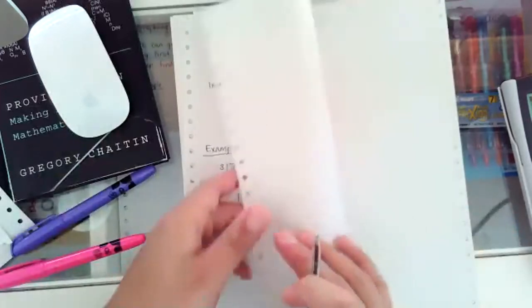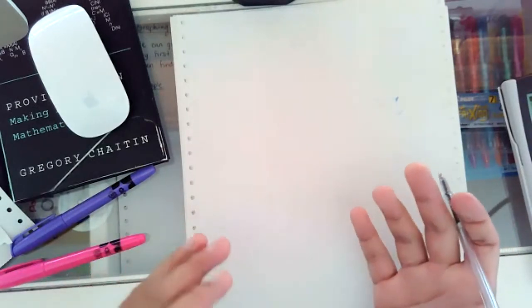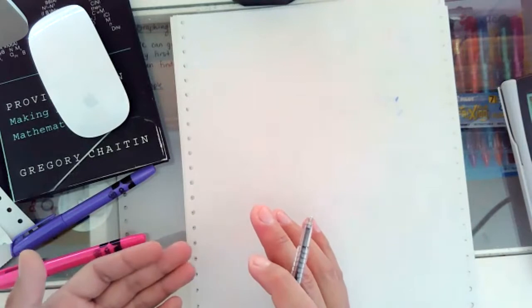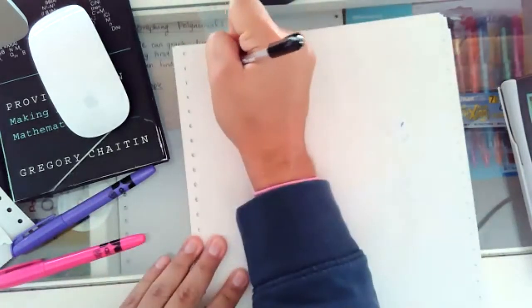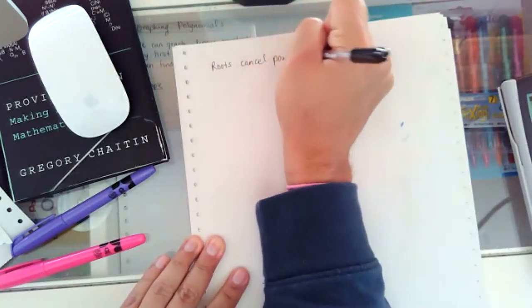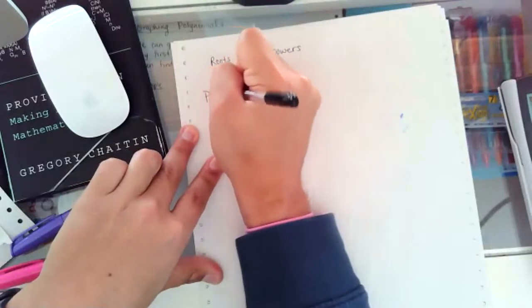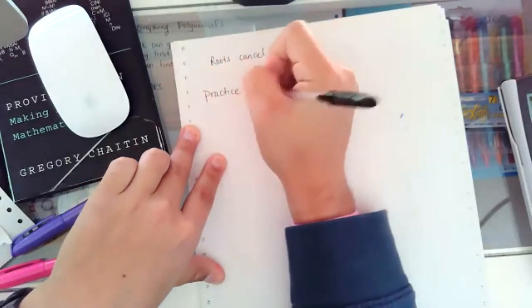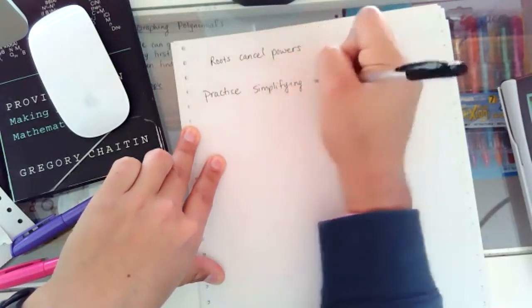So, I guess to avoid some of that linguistic confusion, you could say that raising something to the second power is canceled out by the square root or the second root. So roots cancel powers. But in any case, here are some practice problems just so that we get used to simplifying radical expressions.